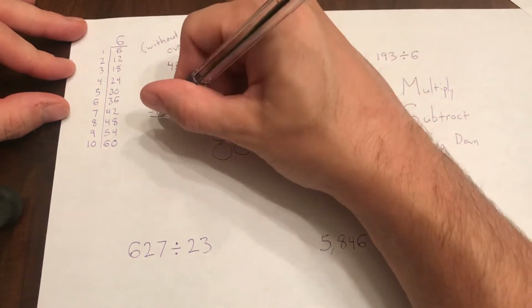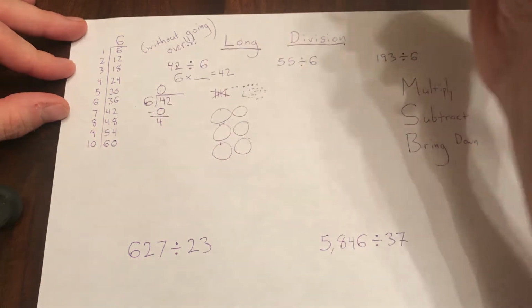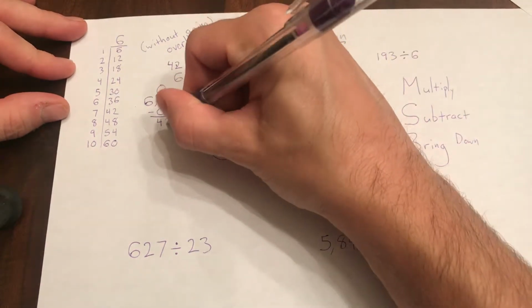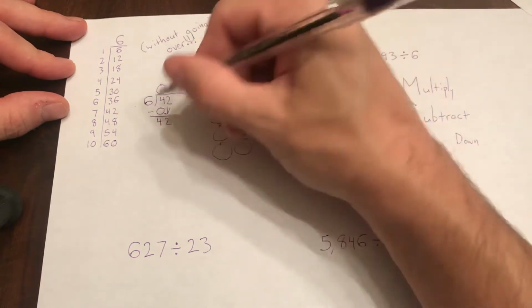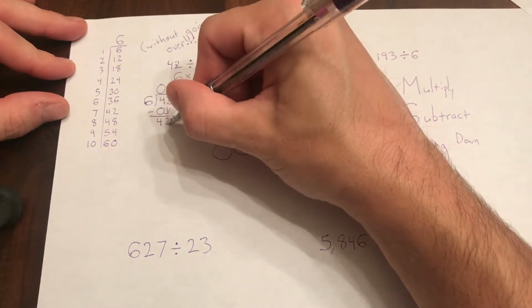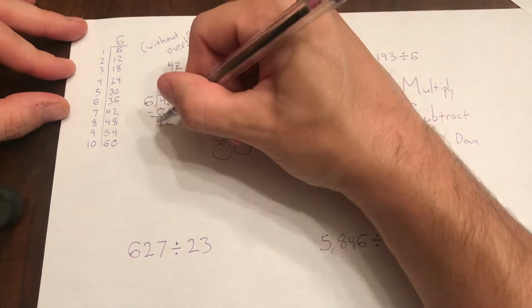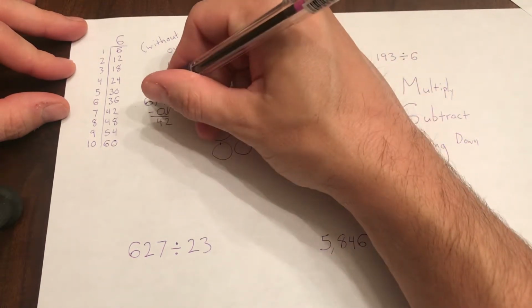And what really do I have? I have 4. And what's my next letter? It's B, bring down. So now I'm going to do that. So really what I did is I said 4 tens? No. But how about 42 ones? Because I'm thinking about it in terms of my last digit. So how many times can 6 fit into 42, or 42 divided by 6?